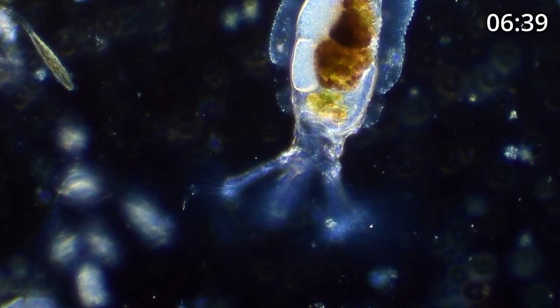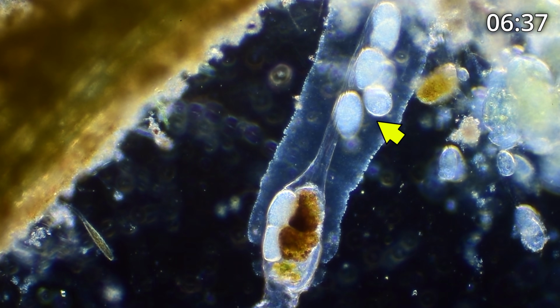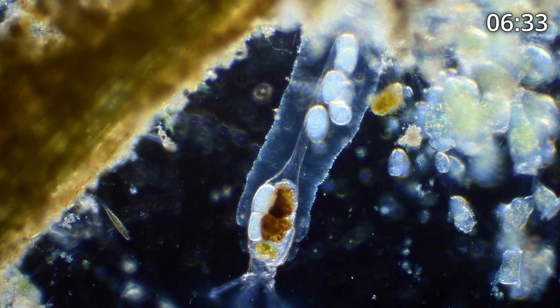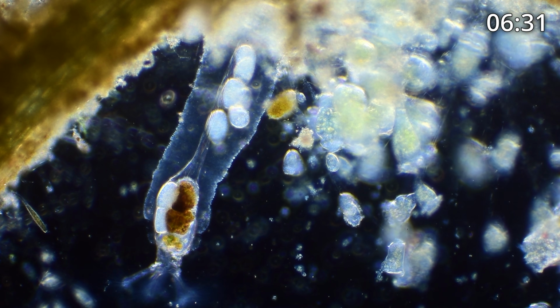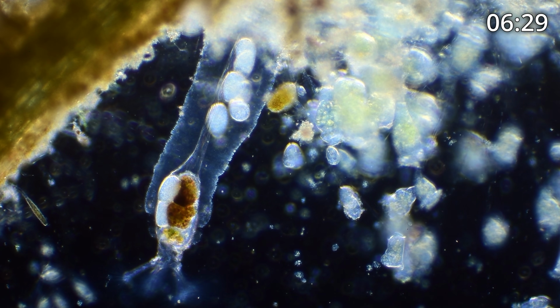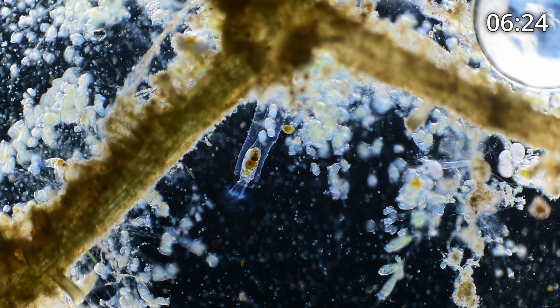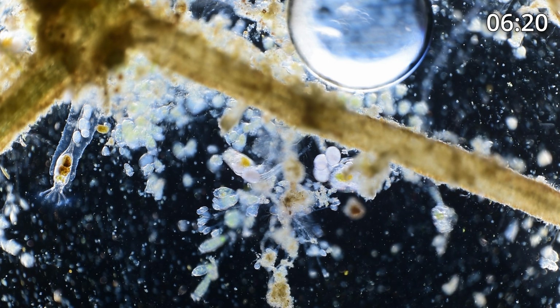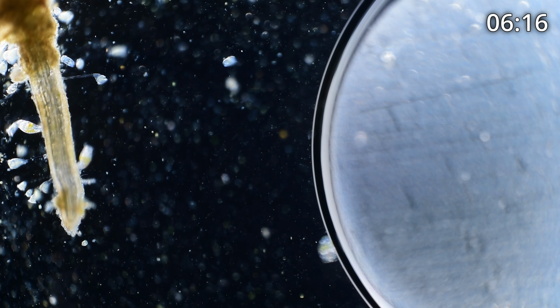It's got a bunch of eggs, as you can see, toward the back of its tube that it lives in, its lorica. And that's pretty amazing. That's a big one. Very beautiful. Let's zoom back out and cut the light back down a little bit and keep looking. Let's cut that light down a little bit more. There's an air bubble up top. You can ignore that.